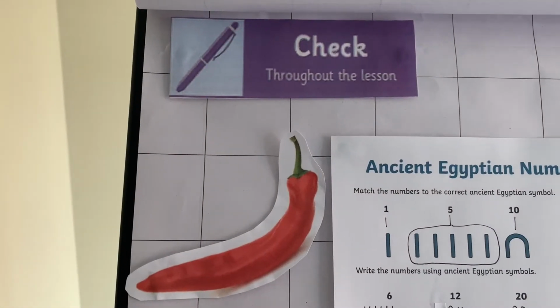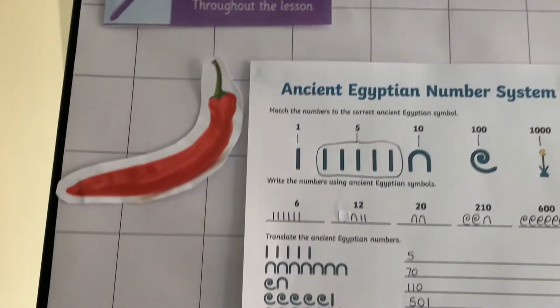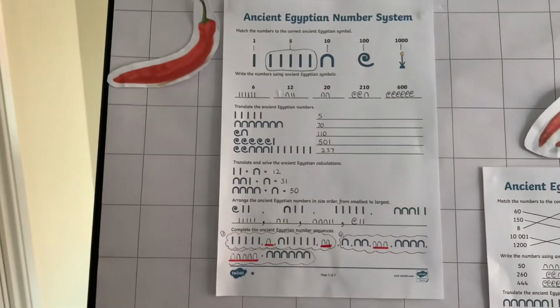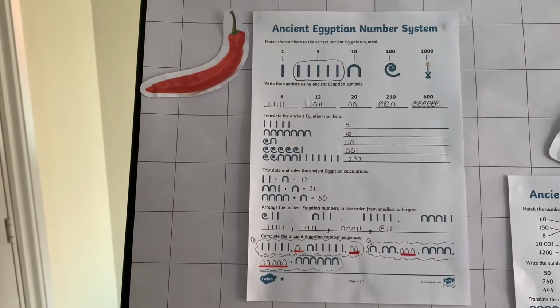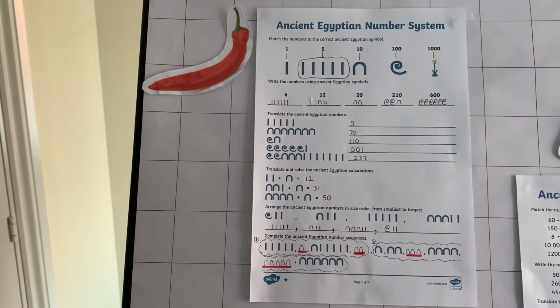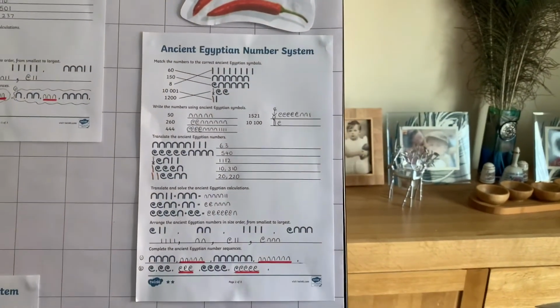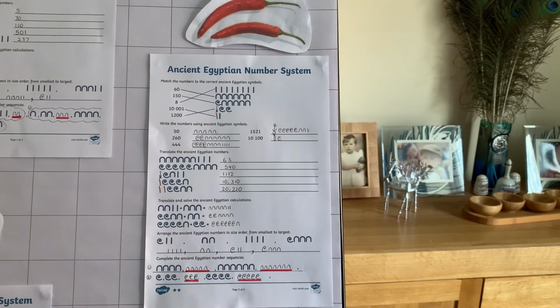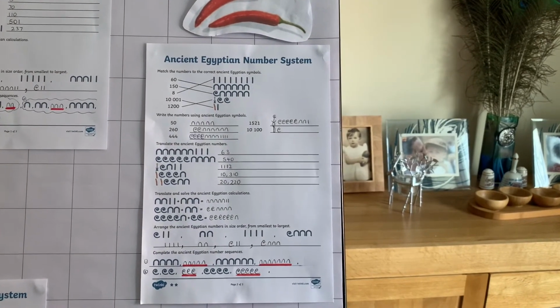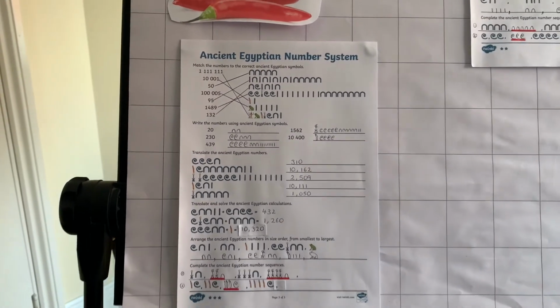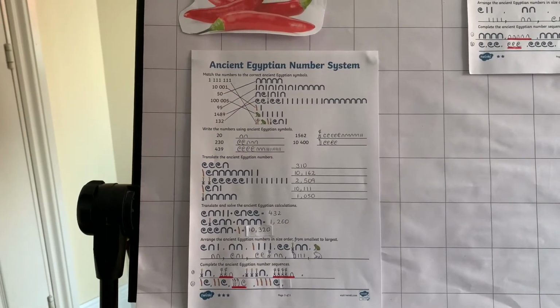Welcome back. How did you get on? So this is the check section. So Chile 1s, if you would like to pause the video now, you can check to see how you got on. Chile 2s, you can pause the video now and mark your work. And Chile 3s, you can pause the video now and check your work.